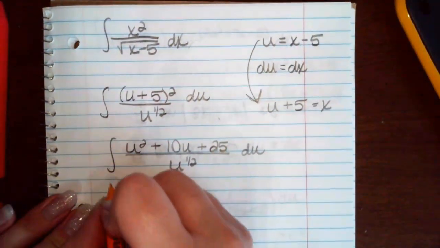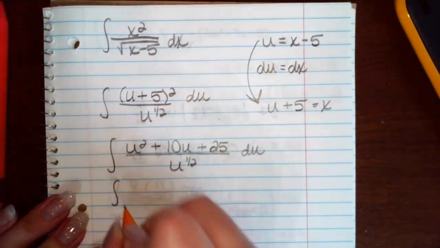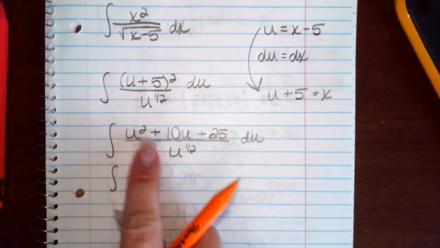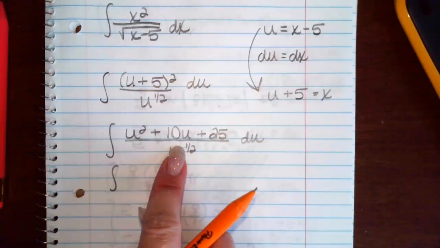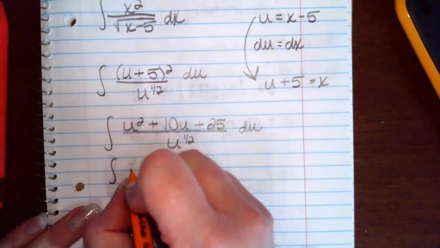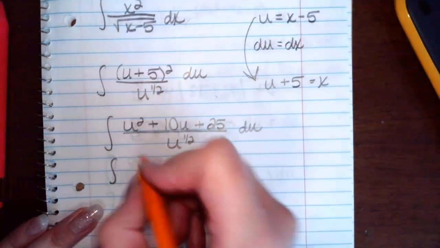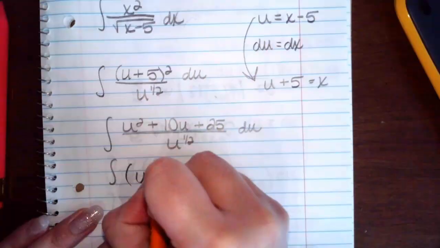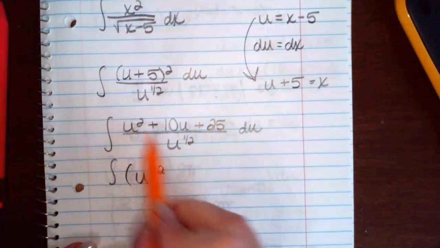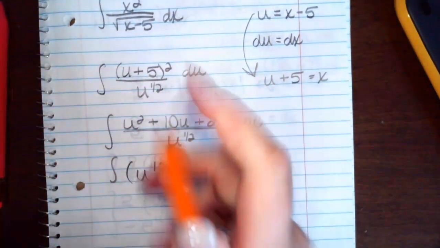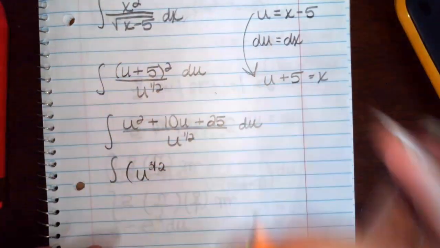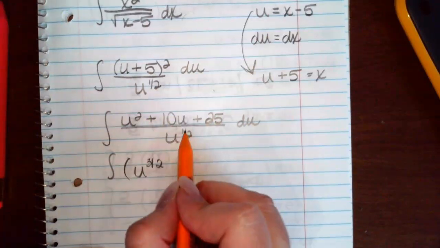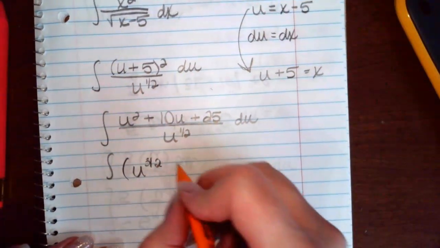So we're going to use some arithmetic and simplify this down. So u squared over u to the 1/2 is going to become u to the... no, it's not. 4/2 minus 1/2 is 3/2. Sorry. So I get u to the 3/2.